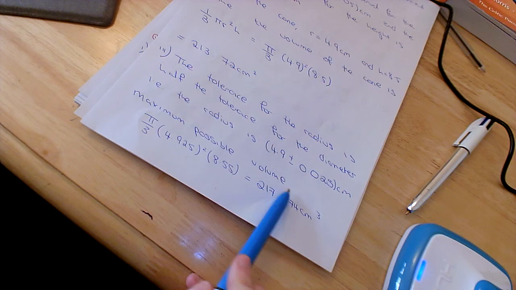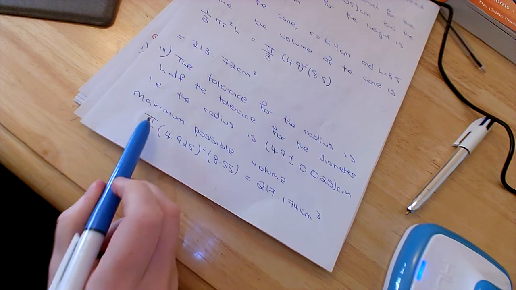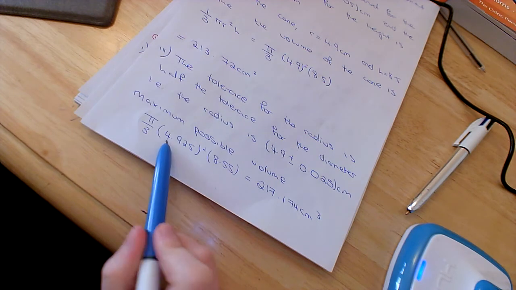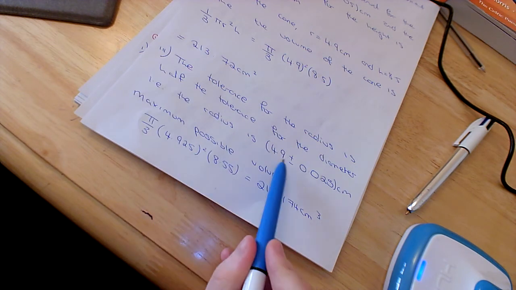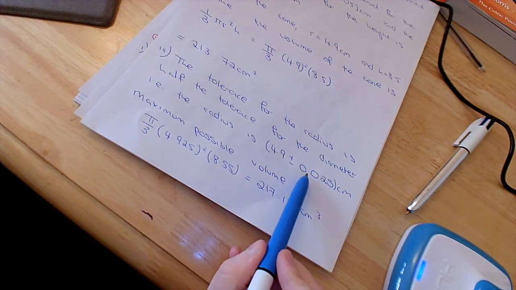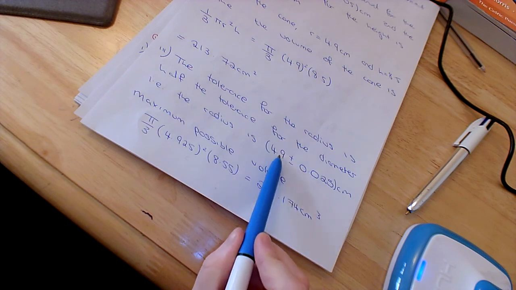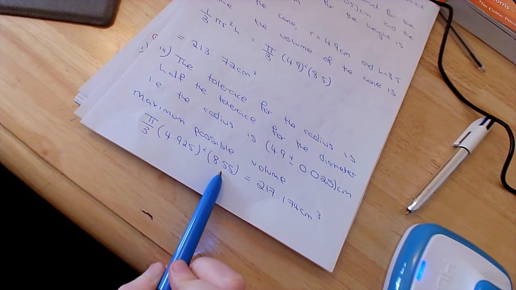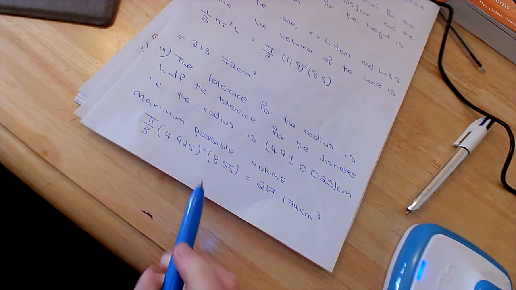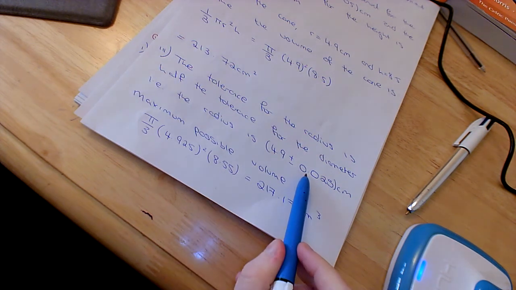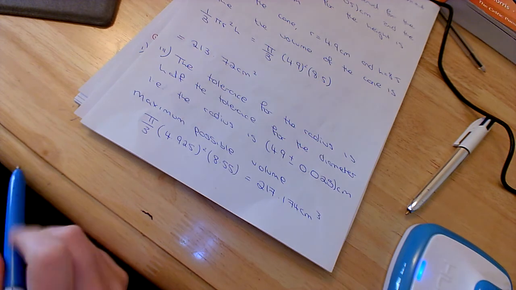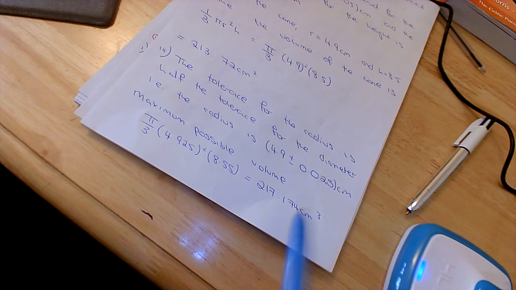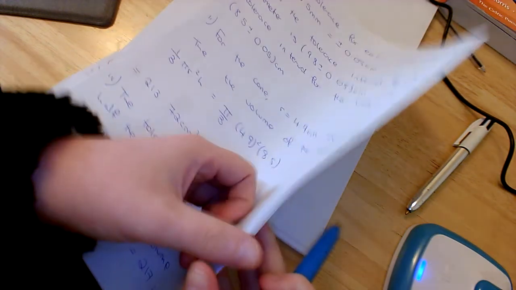So then my maximum possible volume is pi over 3, the same formula as up here, 4.925 squared, because I'm adding on my 0.025 for the maximum. And my height was 8.5, and I need to add on 0.05 to find my maximum. And I get that the maximum possible value is 217.174 centimetres cubed.